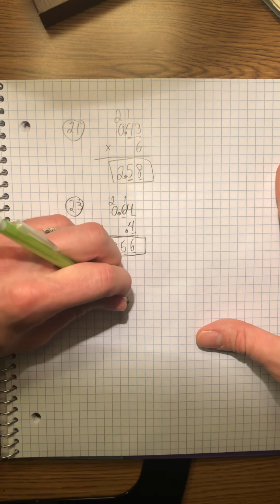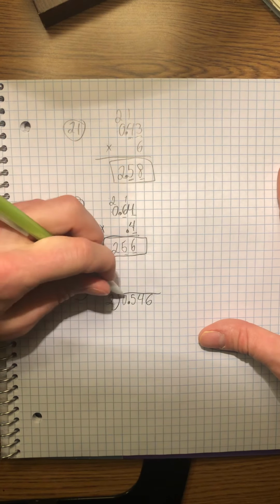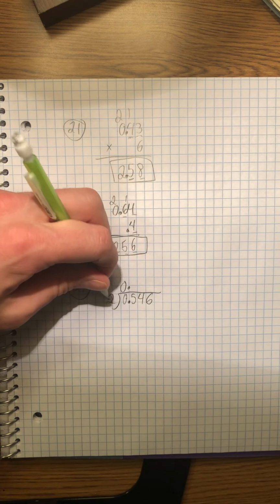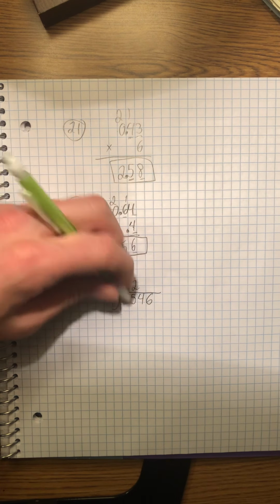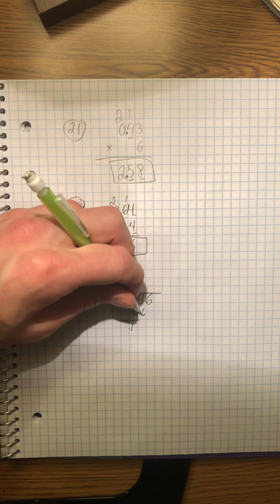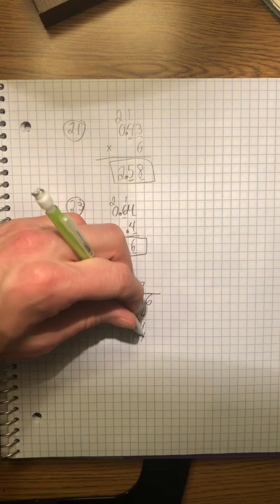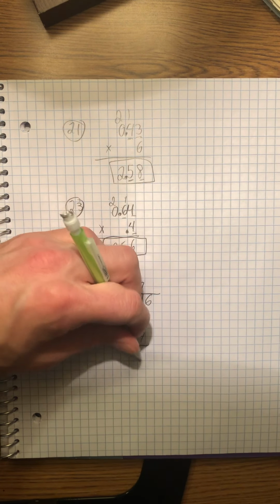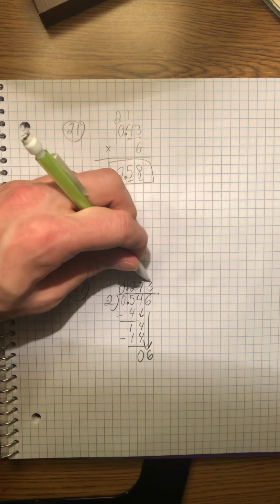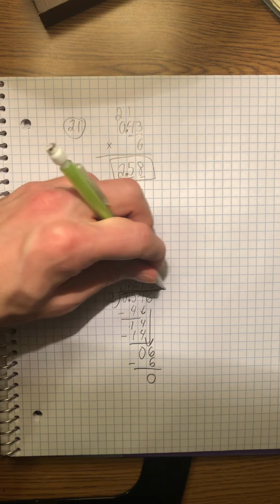27 is 546 thousandths divided by 2. So bring that decimal straight up and begin. 2 fits into 0 0 times. 2 fits into 5 twice. 2 times 2 is 4. 5 minus 4 was 1. Bring down the 4. 2 fits into 14 7 times. 2 times 7 is 14. 14 minus 14 is 0. Bring down the 6. 2 fits into 6 3 times. 2 times 3 is 6. No remainder. 273 thousandths is your answer.